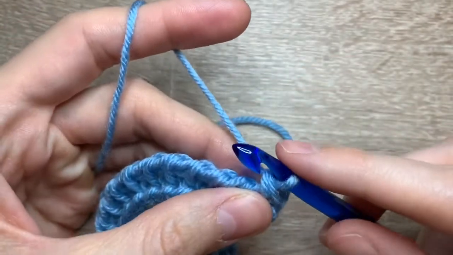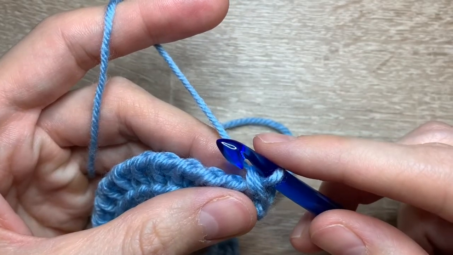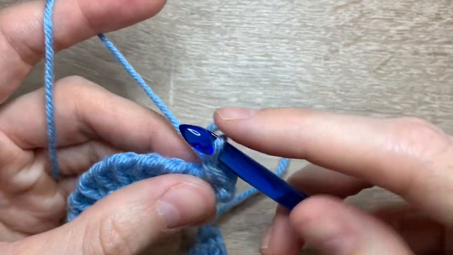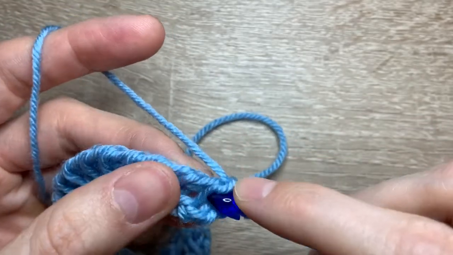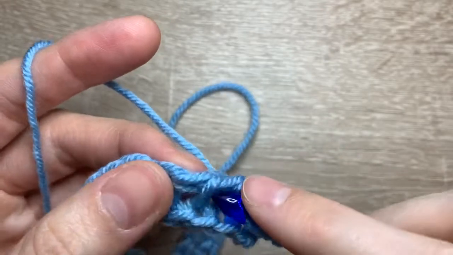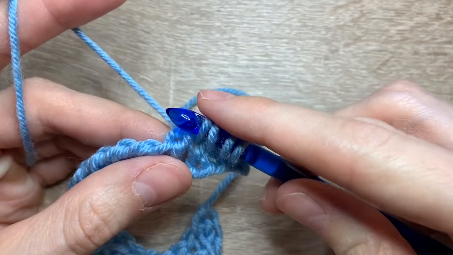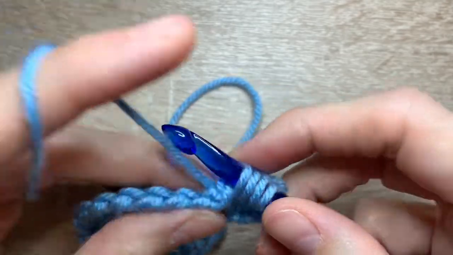So we need to do Tunisian knit stitch into the first 3 stitches. So we do 3 Tunisian knit stitches followed by 4 Tunisian purl stitches.